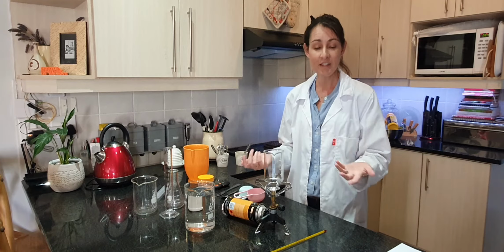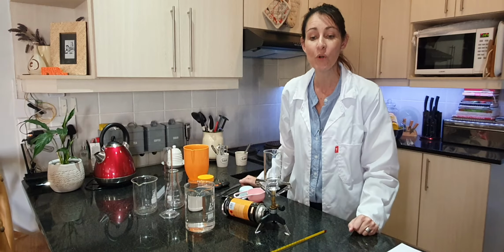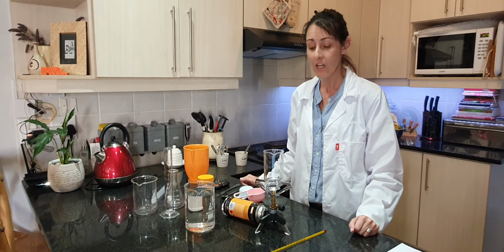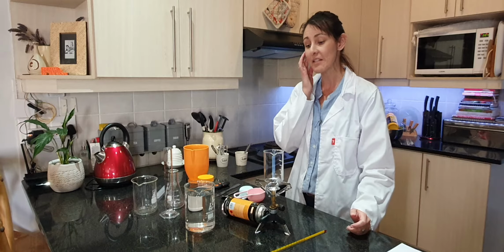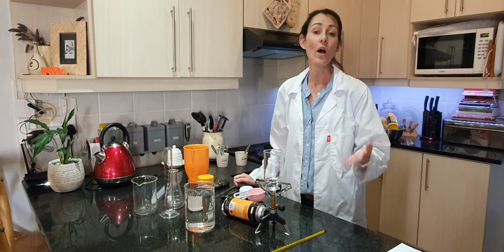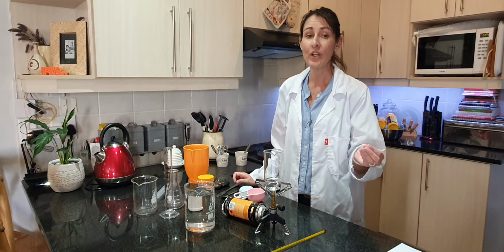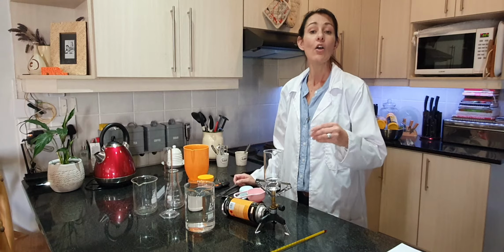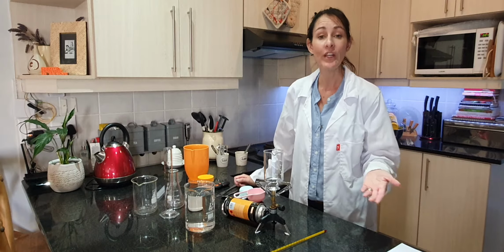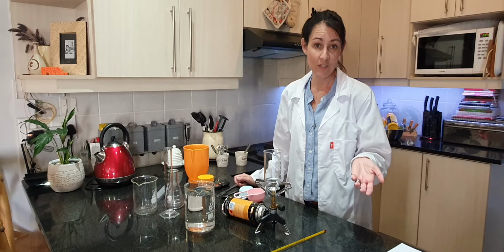It says to compare the boiling point of water and salt water, so your question can be something along the lines of, what will the boiling point for water be, compared to the boiling point of salt water?